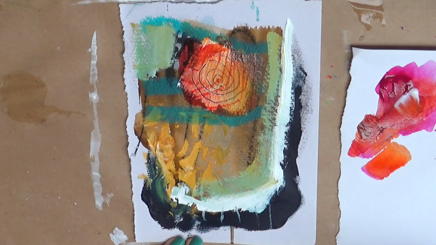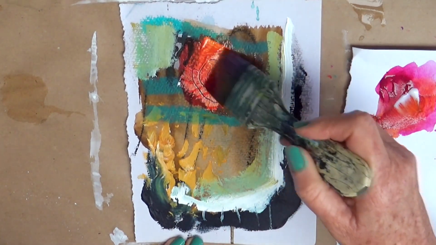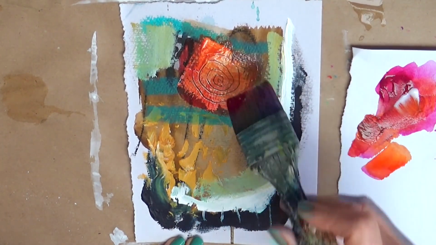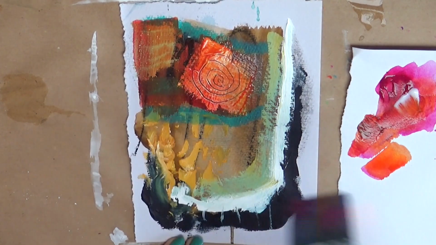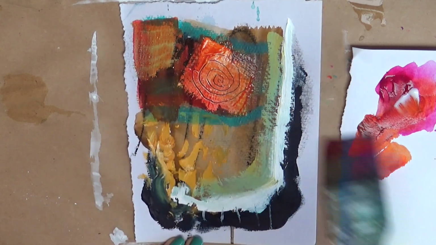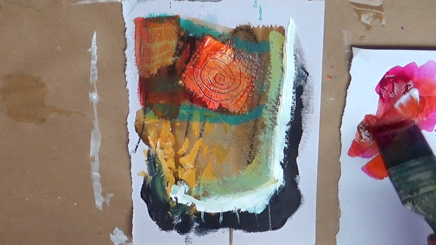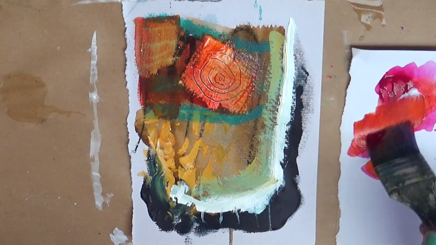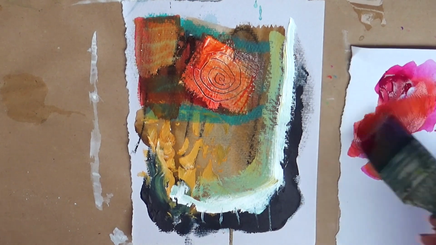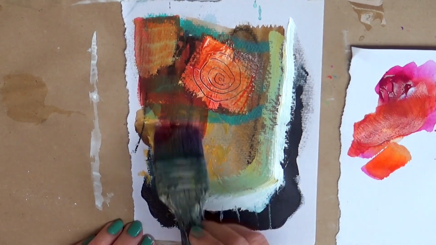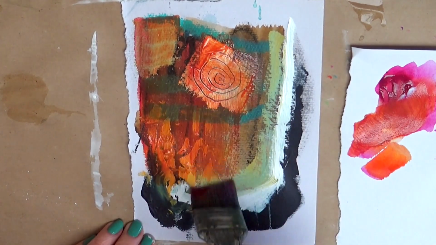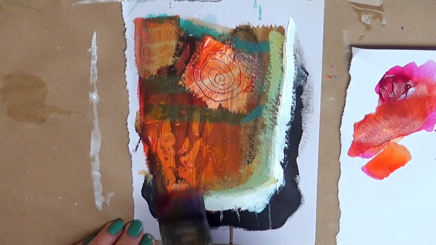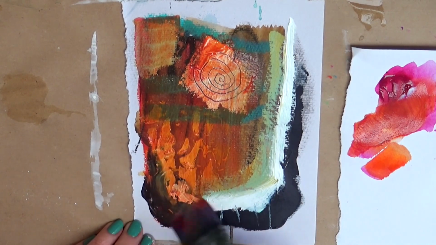Tone that white down. You can see how that brings up the texture. In fact, let's do this. Let's just bring this nickel azo gold. There's a little bit of magenta left on my brush. Let's just bring it down across the whole thing and see what happens when you pull a glaze across an entire piece in order to unify it.